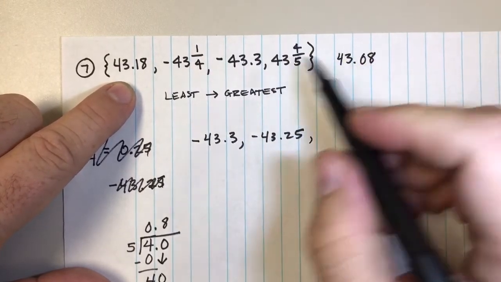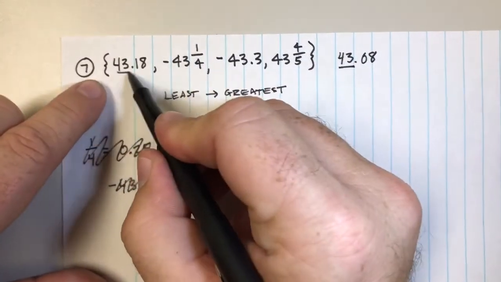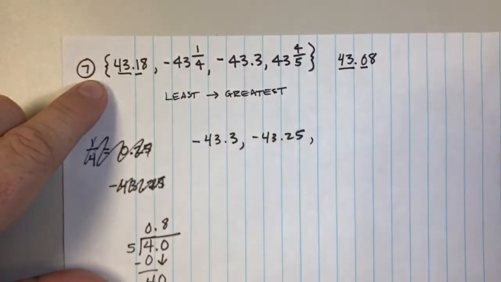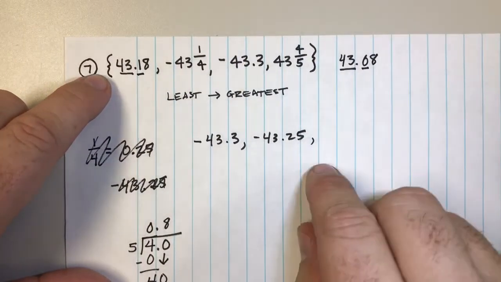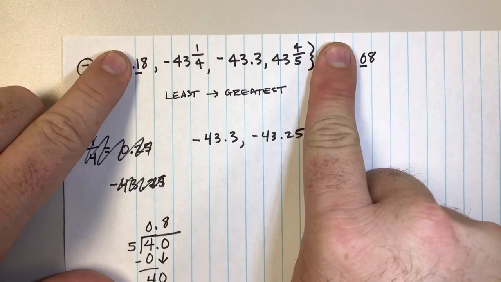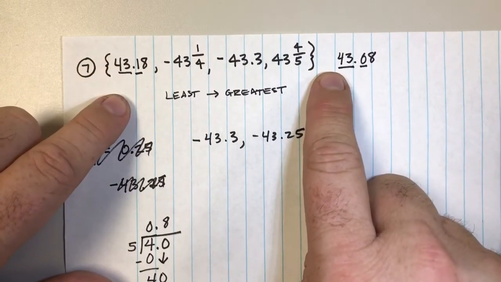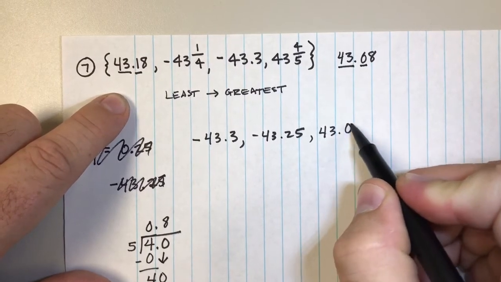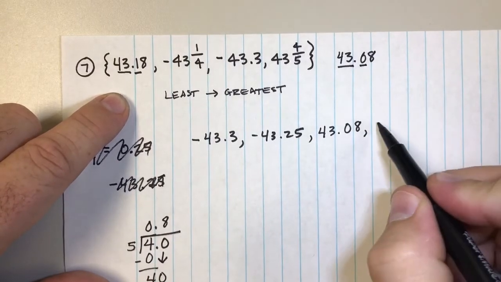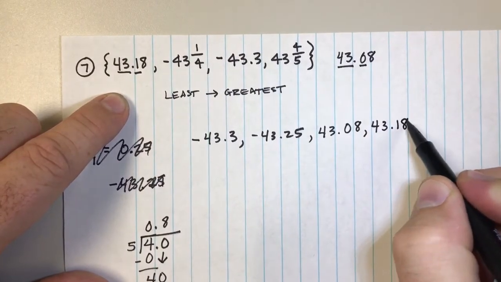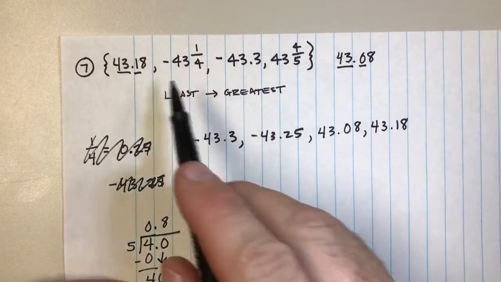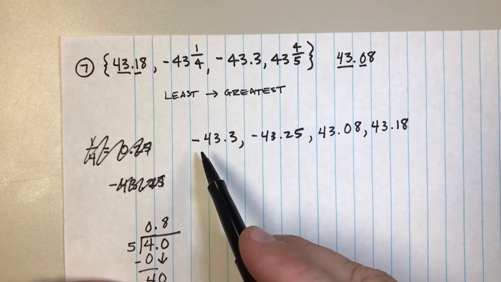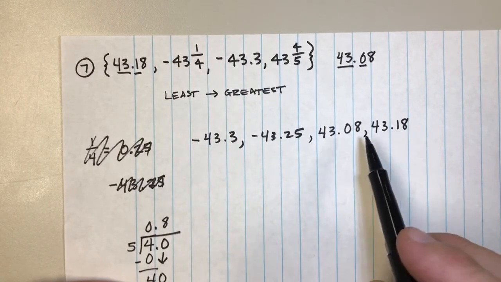Because the whole numbers are the same, 43 and 43, we look to the 10th place. We have 8 in the 10th place. We have 1 in the 10th place. And then we can obviously cover up the whole number until we see that 8 is greater than 1. There's a couple of different ways of looking at it. But once we get them to a decimal, we can see that 43.18 is less, so it would come first. 43.8 is more, so it would come last. So our set of rational numbers has been written from least, furthest away from 0 on the negative side, to greatest, furthest away from 0 on the positive side.